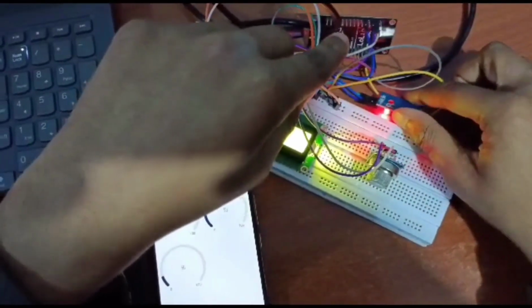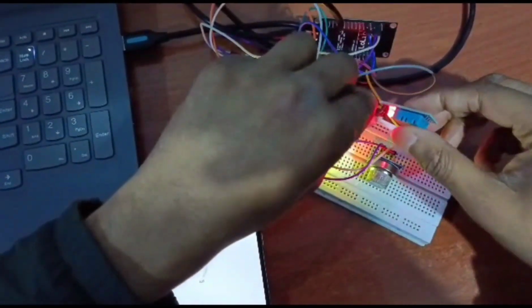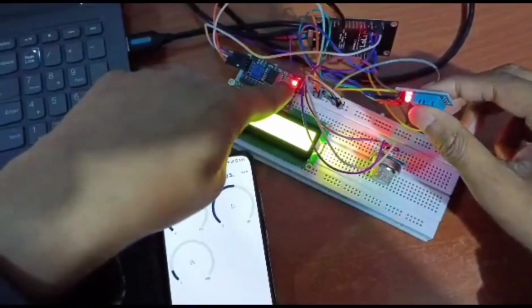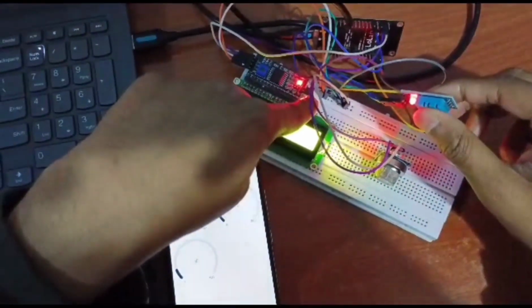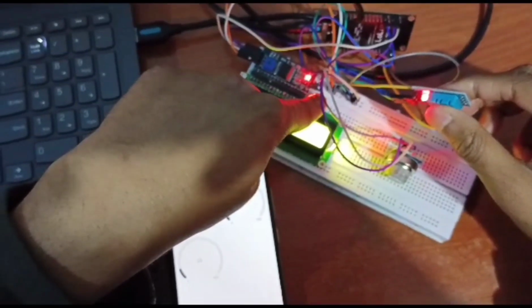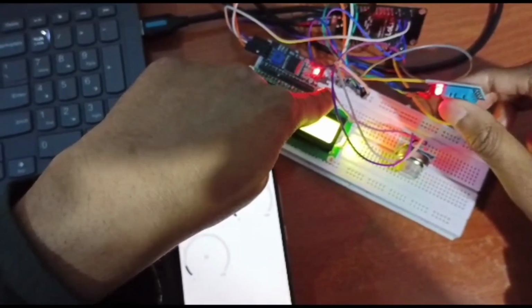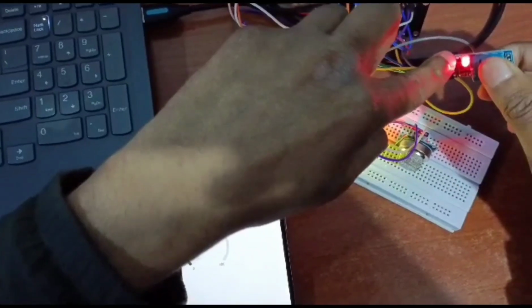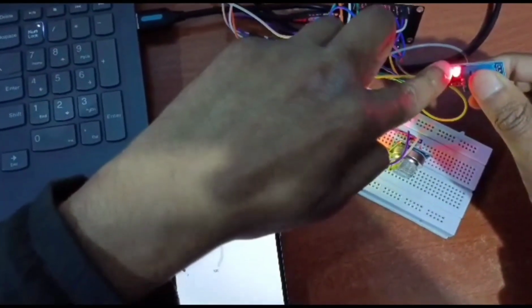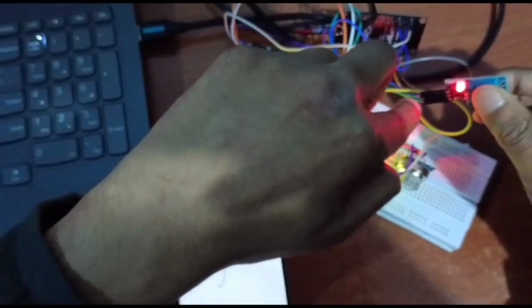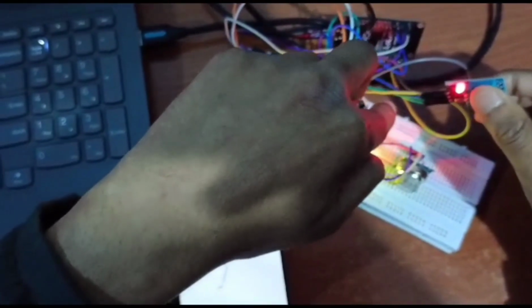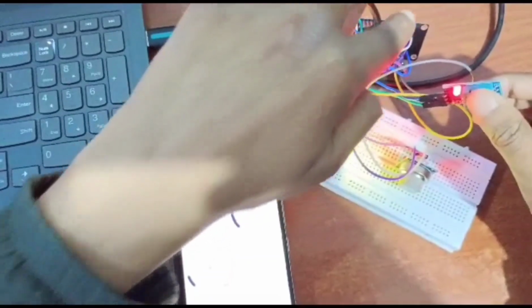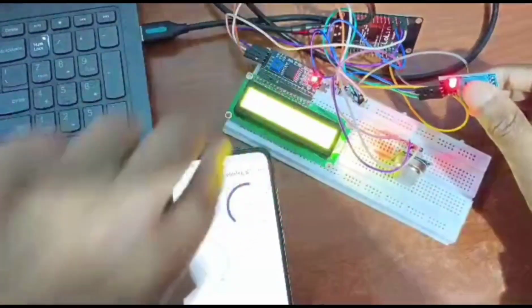The VCC pin of the DHT11 sensor is connected to the positive rail of the breadboard, and it provides the power supply for the sensor. And the GND pin of the DHT11 sensor is connected to the ground rail of the breadboard, which provides a common ground reference for both the sensor and the NodeMCU board.